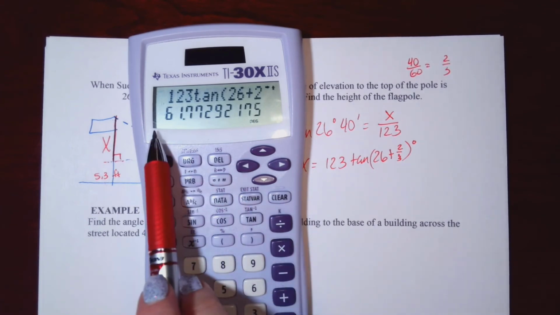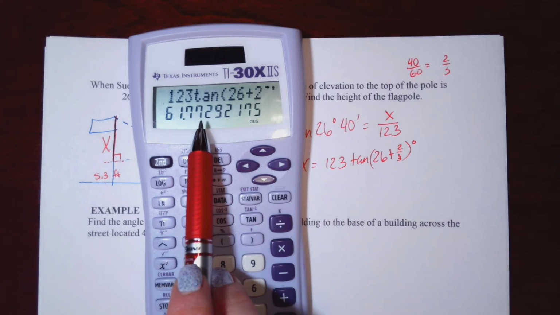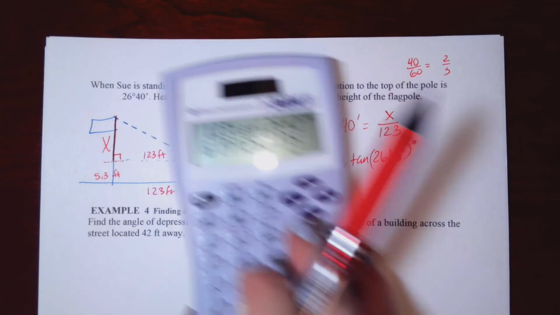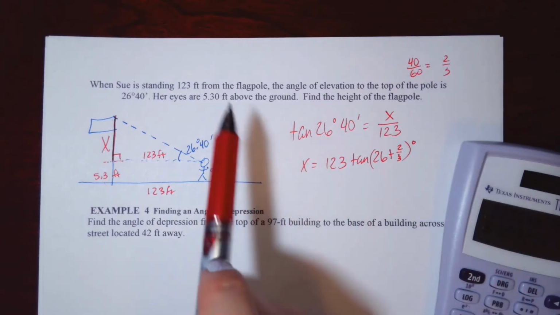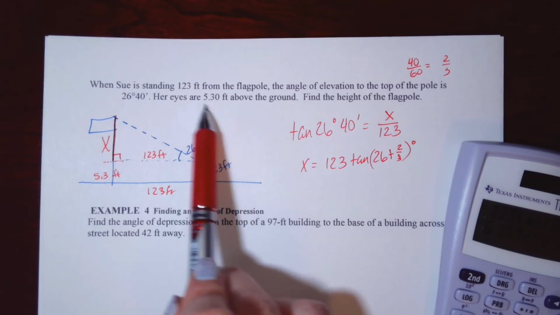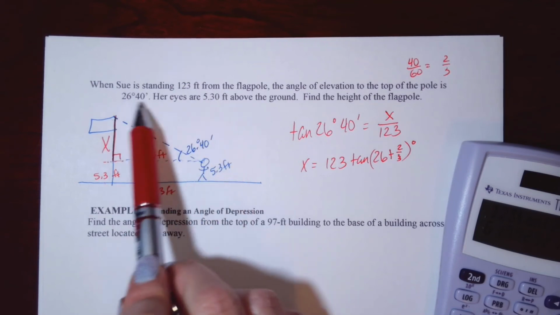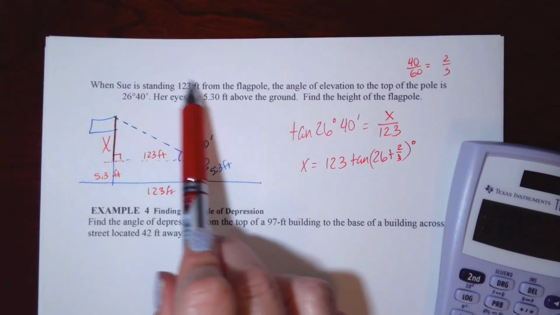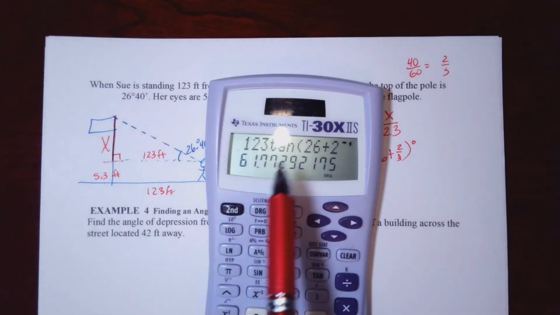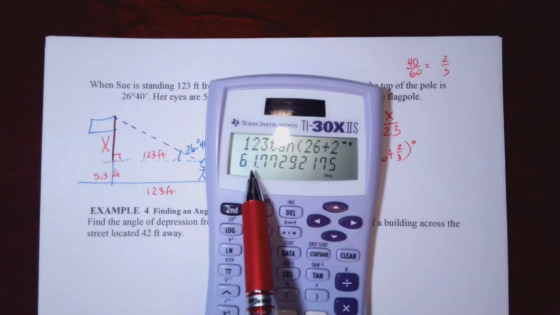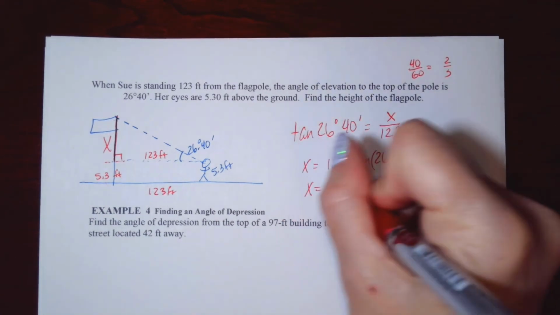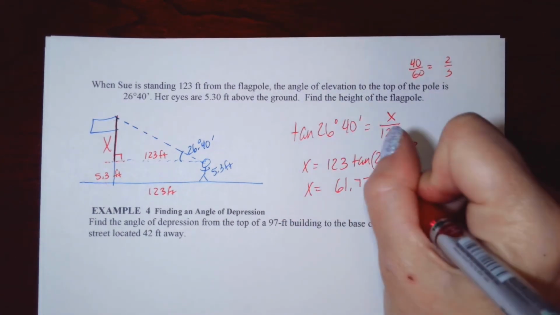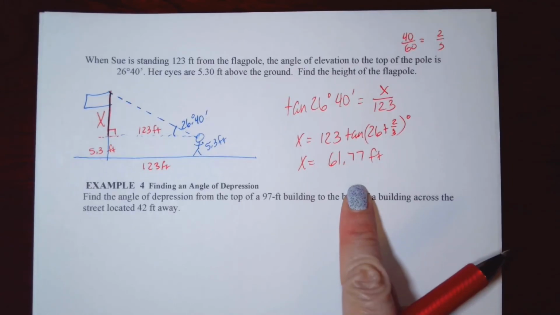And that gets me to 61.77. How many significant digits am I interested in? Well, I'm interested in 3 significant digits because we kept that trailing 0 to keep it at 3 significant digits. I'm going to keep an extra one here just to make sure. 61.77. So that X is 61.77 feet, but that is not the height of the flagpole.